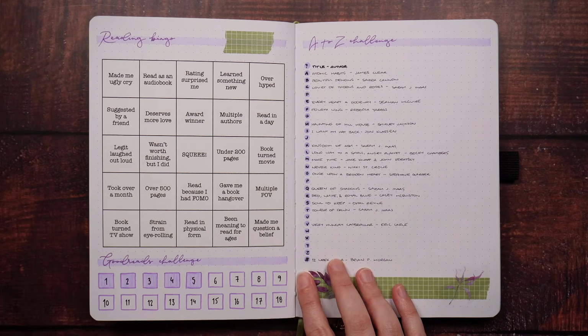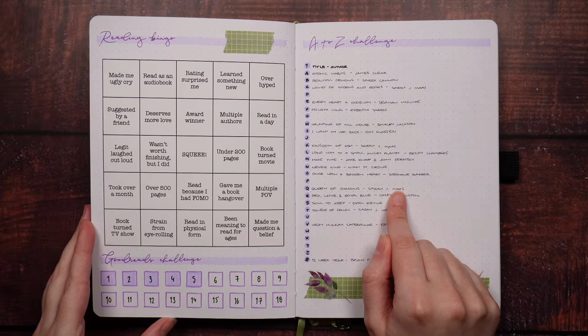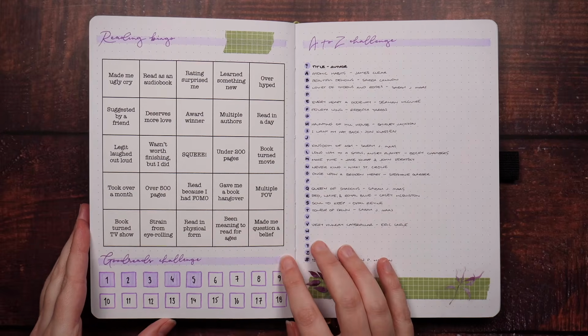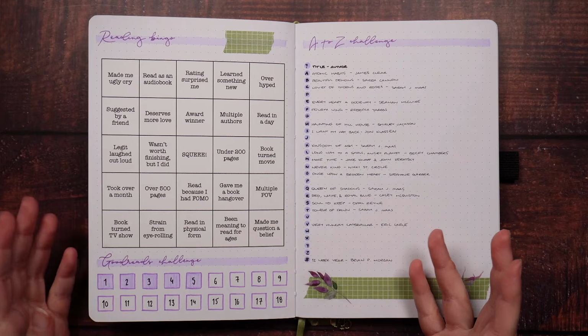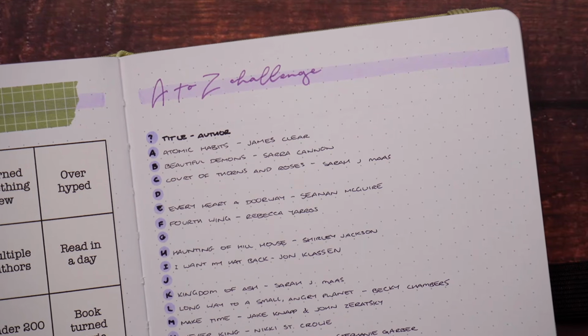Another common but kind of difficult reading challenge is the A to Z challenge. This one can either be done in terms of the title of the book, or it could be in terms of the author, either first name or last name. In this one though, you're just trying to find a read that relates to every single letter of the alphabet.